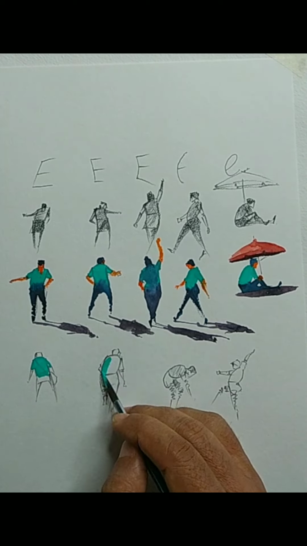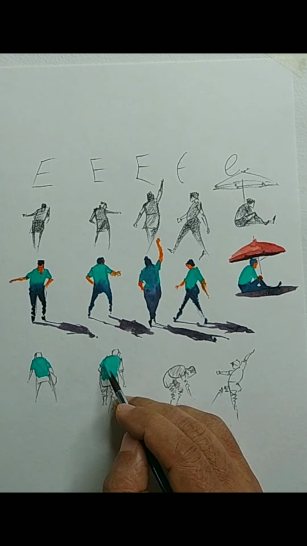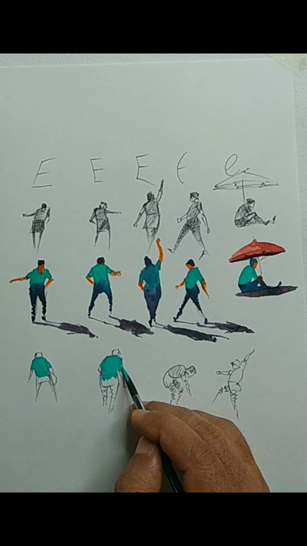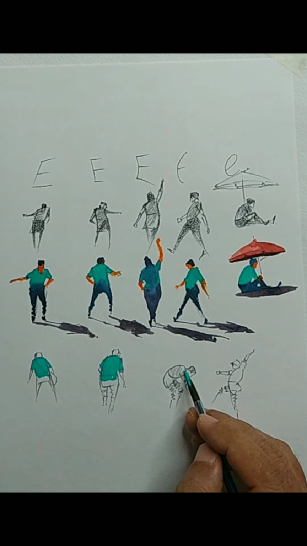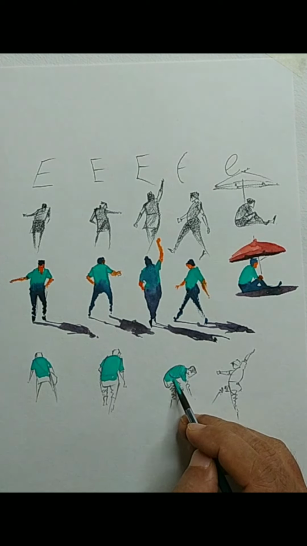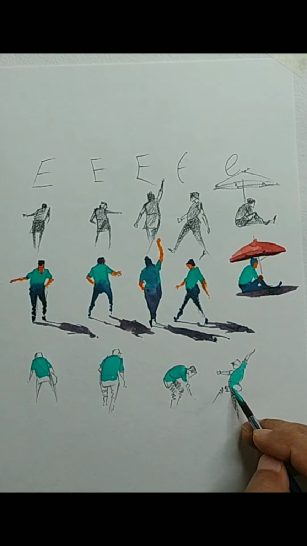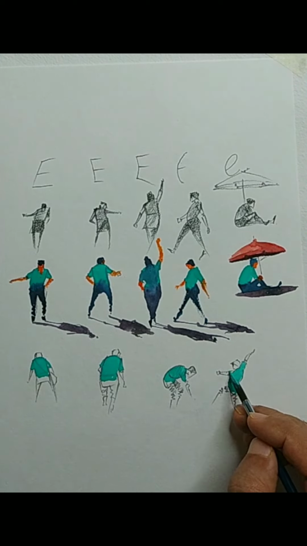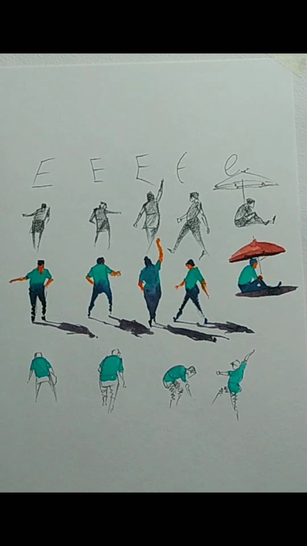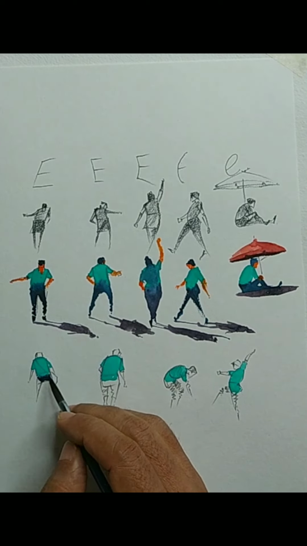Okay. Coloring is as usual. I just color the lighter color upper arm, the shirt, the upper body, the shirt, and once the upper body, the shade part is done, we will go with the lower body, the pants part, and then we will finish it with the orange color.